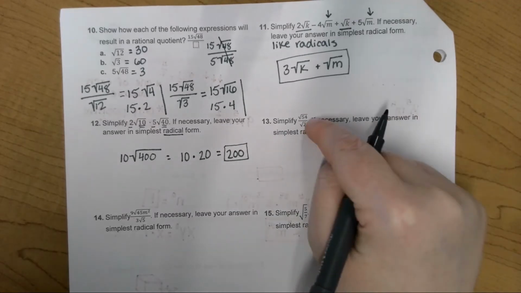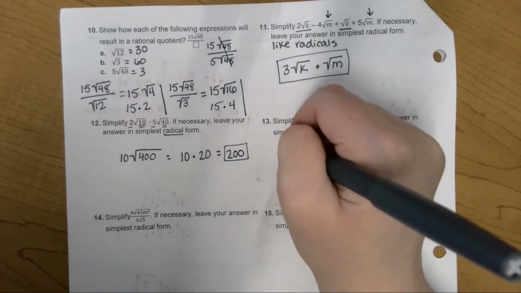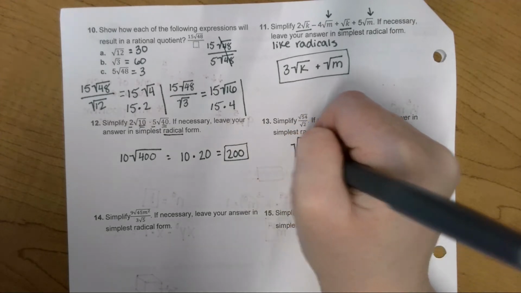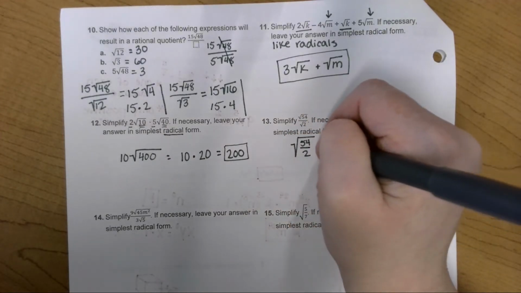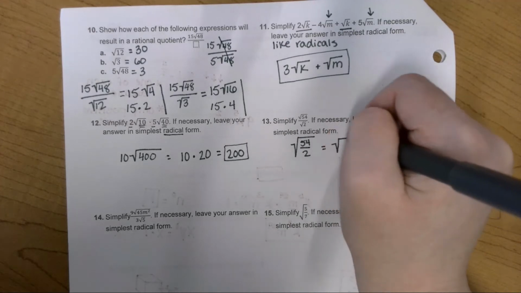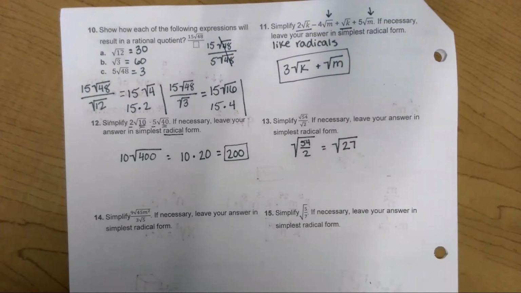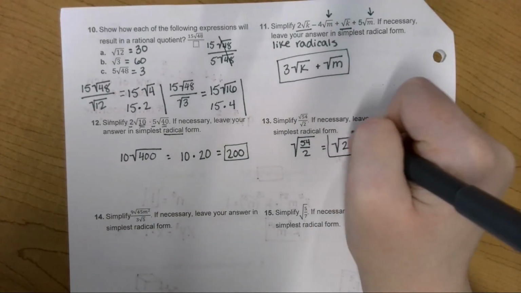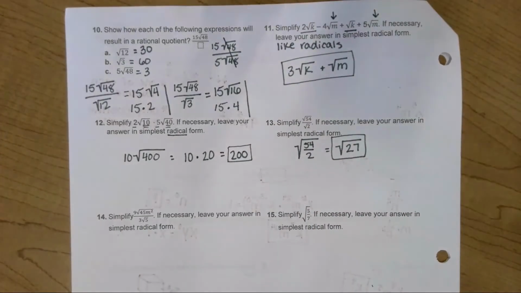Simplify the square root of 54 over square root 2. So I can divide my 54 and my 2. 54 divided by 2, I believe, is the square root of 27. Yes, that's right. Okay, so square root 27 is not a perfect square. So this is not simplest radical form, but it is radical form, so we can leave it here. I can show you simplest radical form real quick.